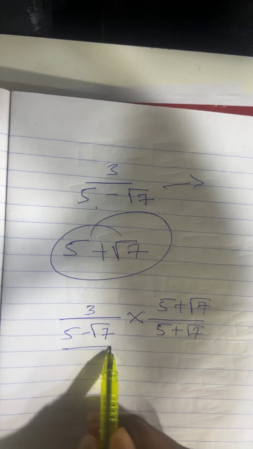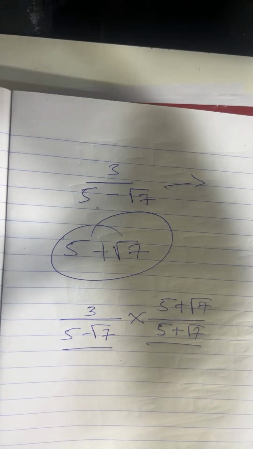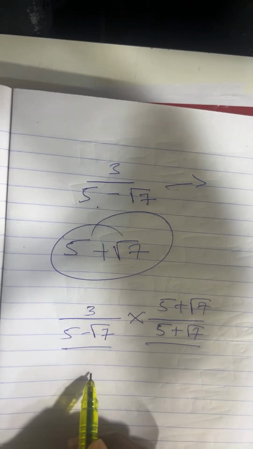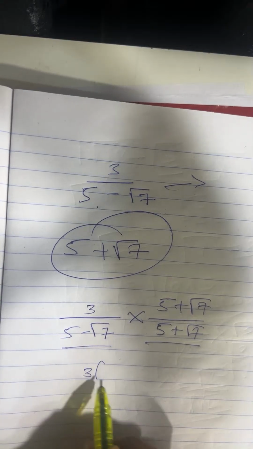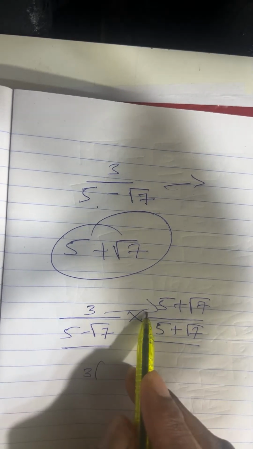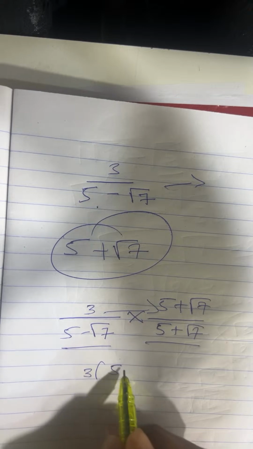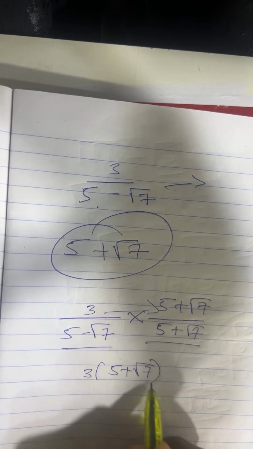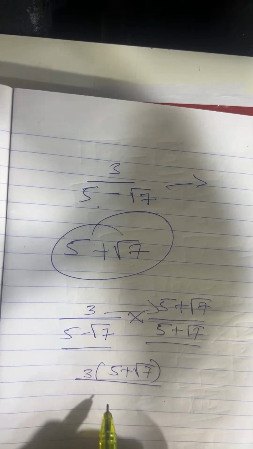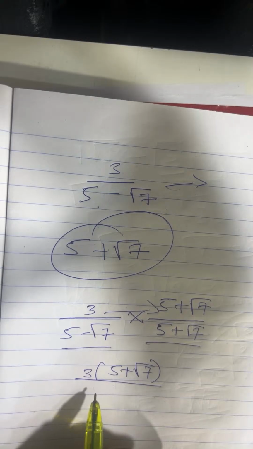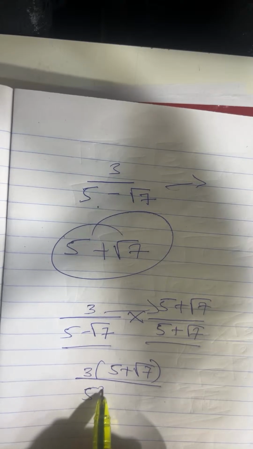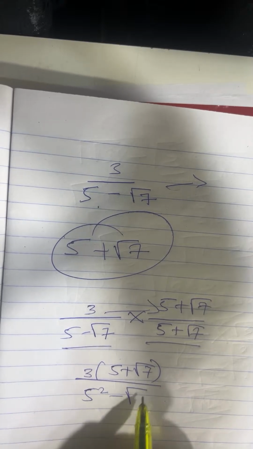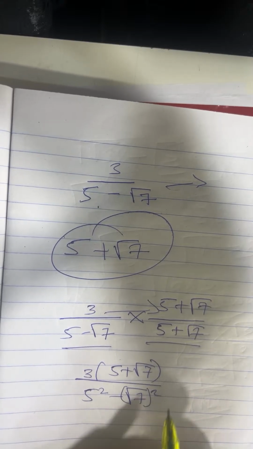This shows that the denominator looks clearly like a difference between two squares. So you have 3 into 5 plus root 7 divided by 5 squared minus root 7 all squared.